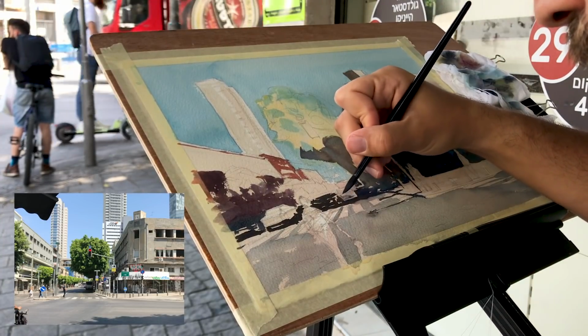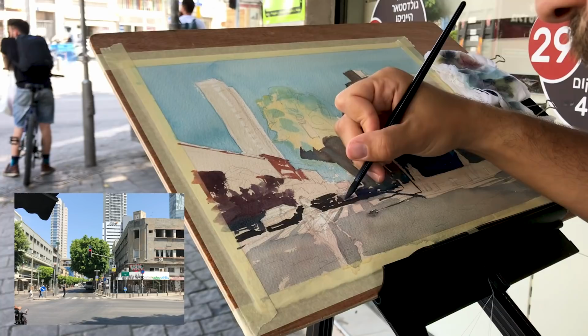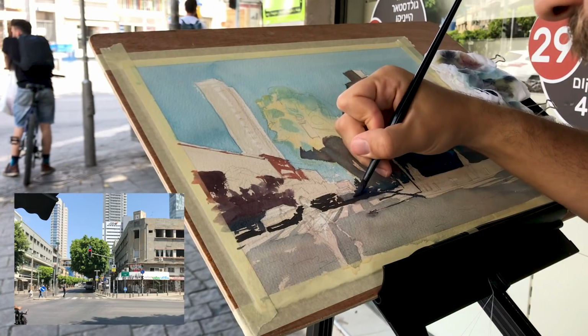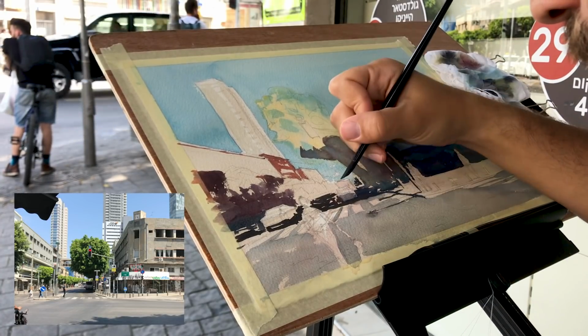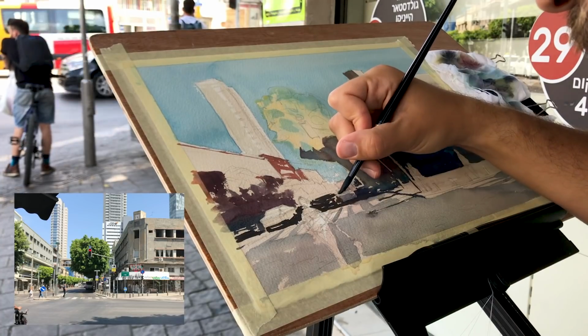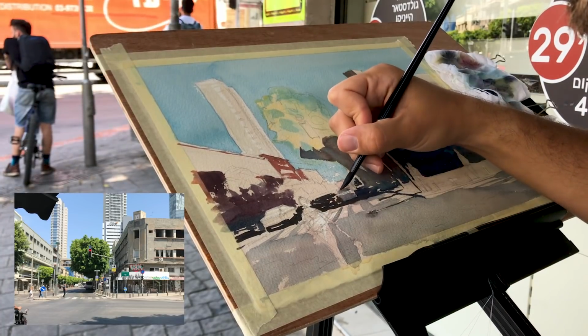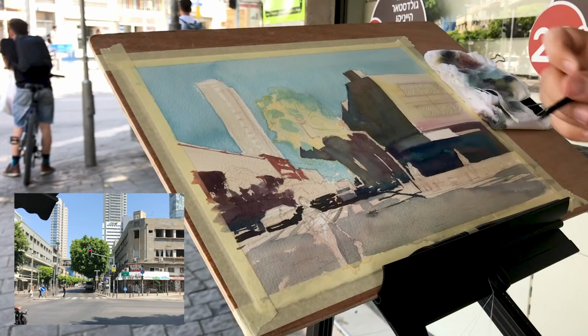Okay, so now I'm putting in, that's important, now I'm putting in the mid values. So that's a wash that's fairly light. And notice how it pulls the car together and makes it look three-dimensional. It puts it into the scene successfully. And this is a part where I really like.